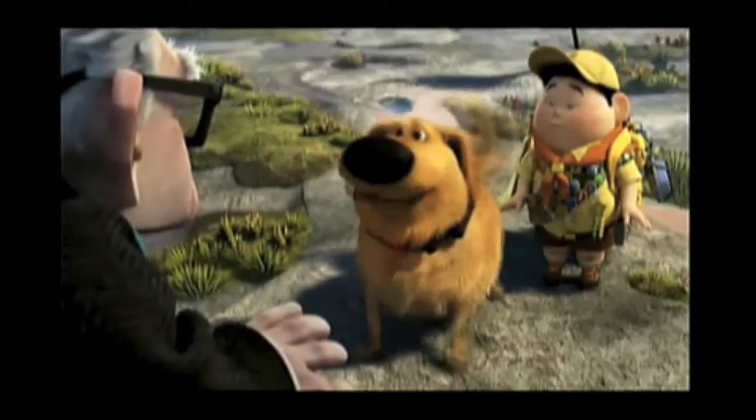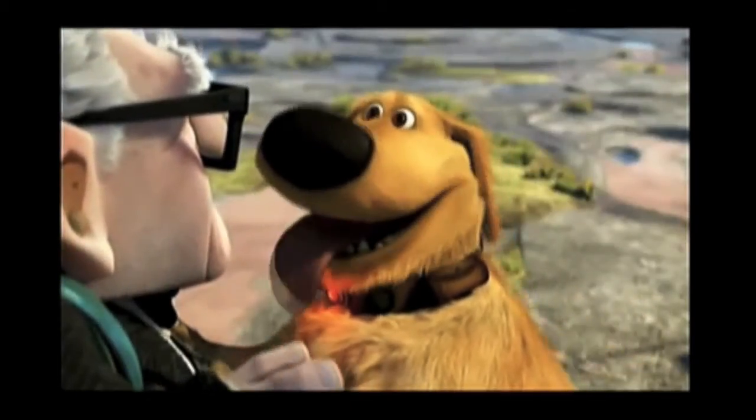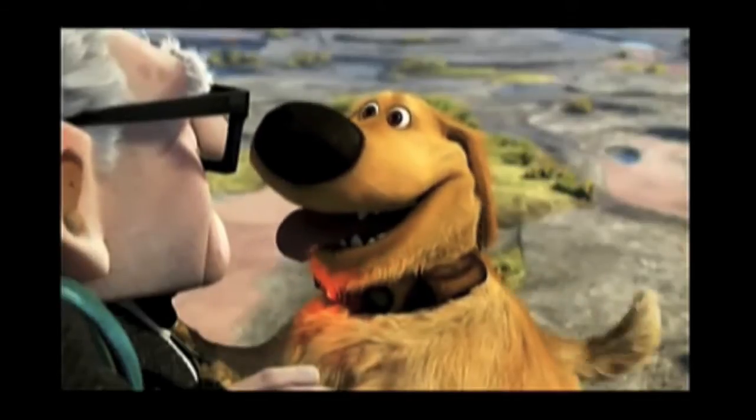My name is Doug. I have just met you, and I love you. My master made me this collar. He is a good and smart master, and he made me this collar so that I may talk.